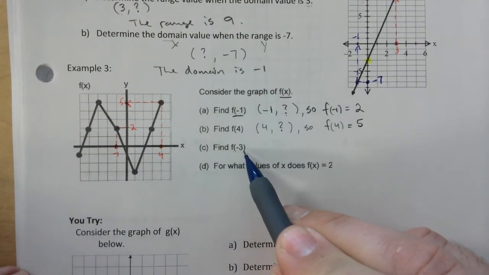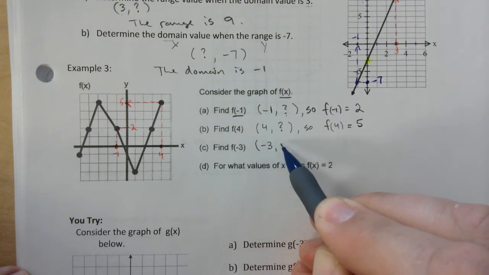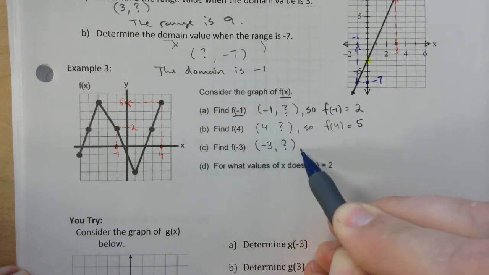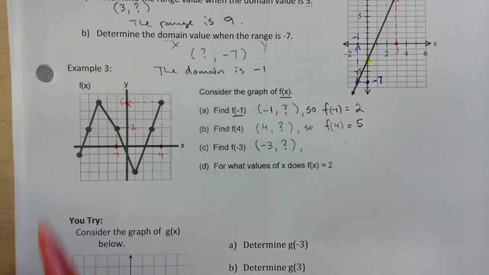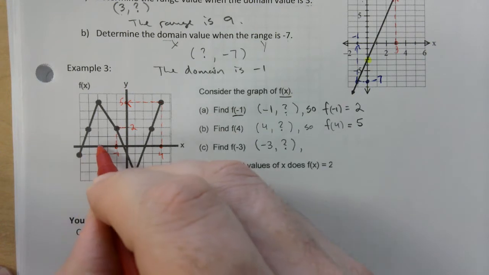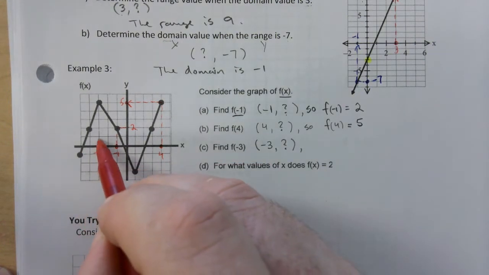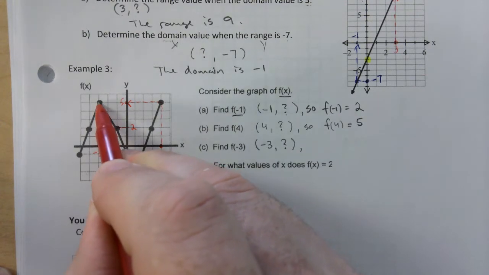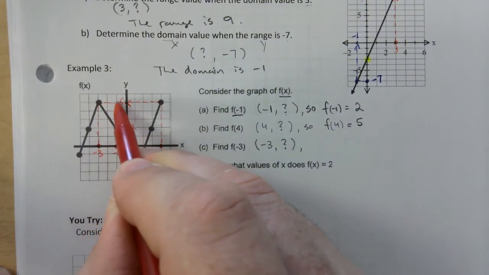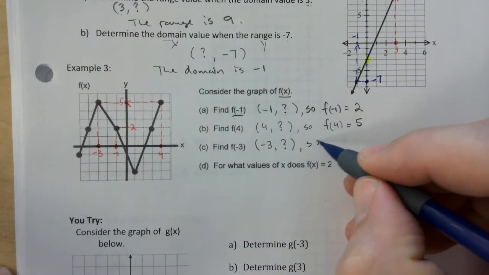F of negative 3, again, think of it this way. If x is equal to negative 3, what is the y value that goes with it? You start at the origin, 1, 2, 3 to the left. This is negative 3. So we go up, and it happens to be 5 as well. Okay, that is fine.